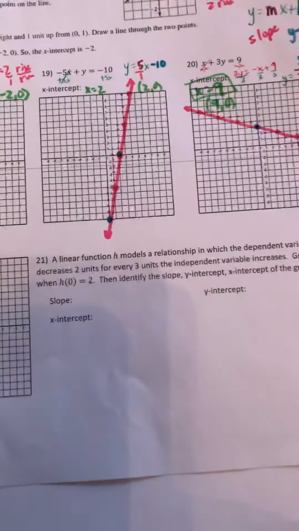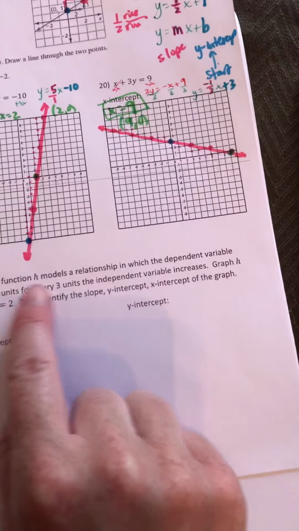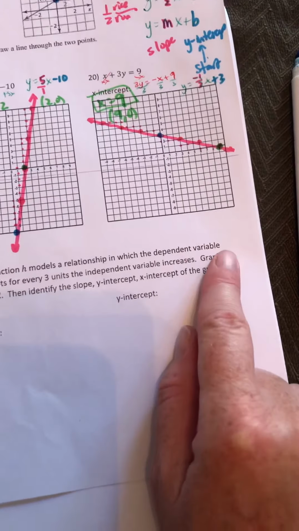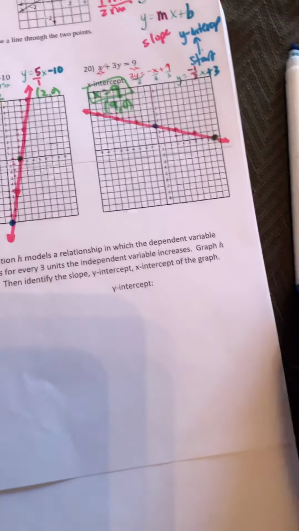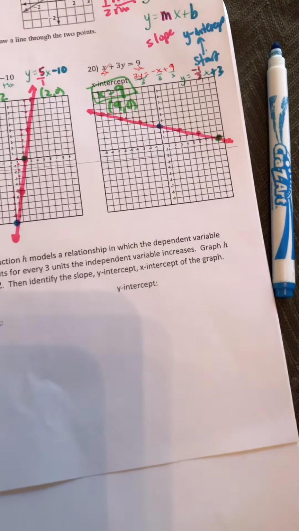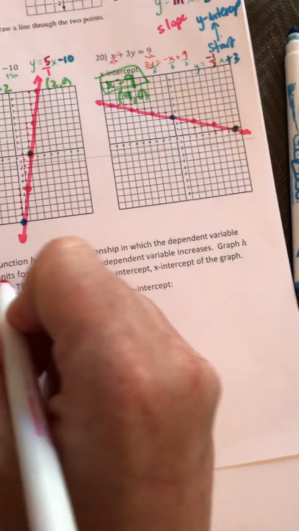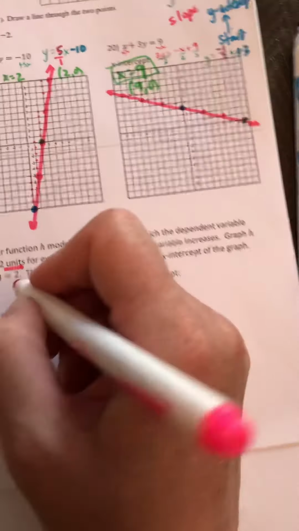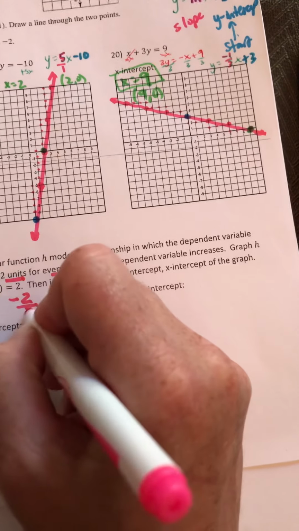Okay, number 21 is going to be from a big screen here. So it first says a linear function h models a relationship in which the dependent variable decreases 2 units for every 3. So decrease means it's going to go down for every 3.